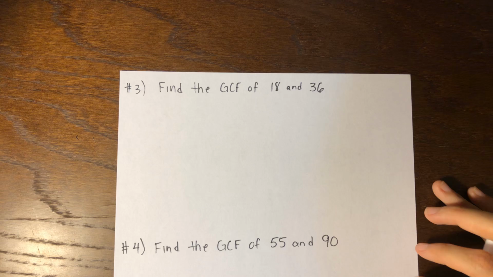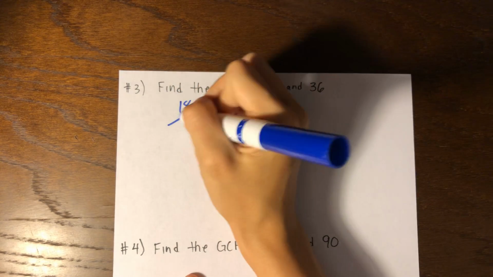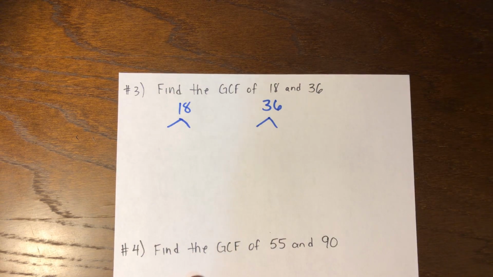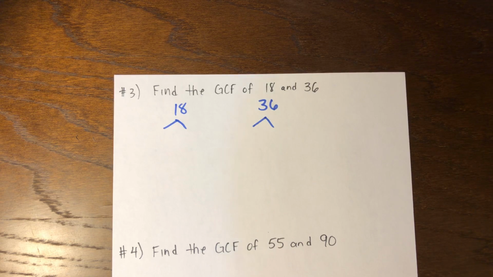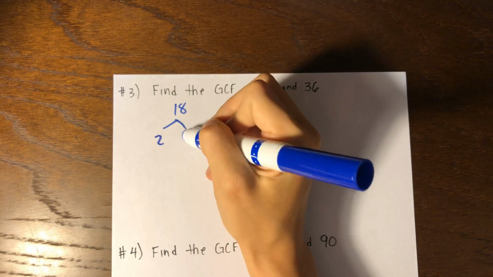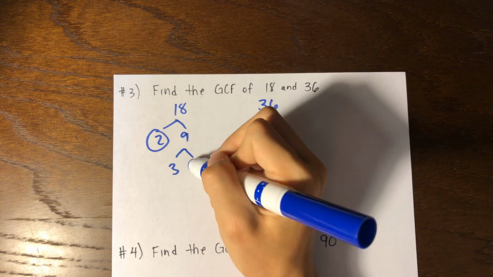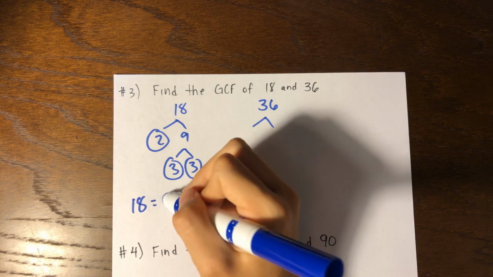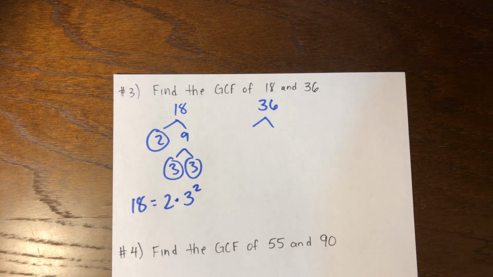Alright, 2 more. Find the greatest common factor of 18 and 36. We have 18 we need to break up, and we have 36 we need to break up. What 2 numbers give us 18 that you can think of? Well, I think of 2 times 9. 2 is prime. I can break 9 into 3 times 3. These are prime. So 18 is equal to 2 times 3 squared.